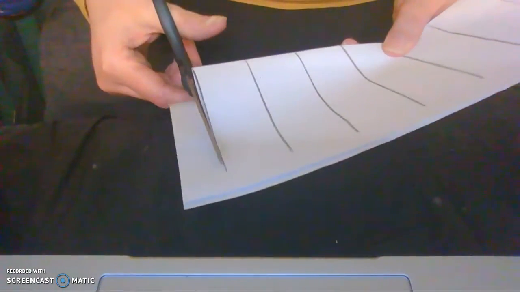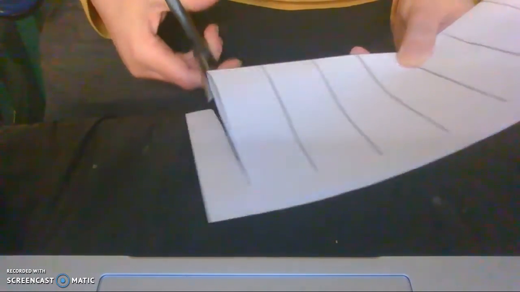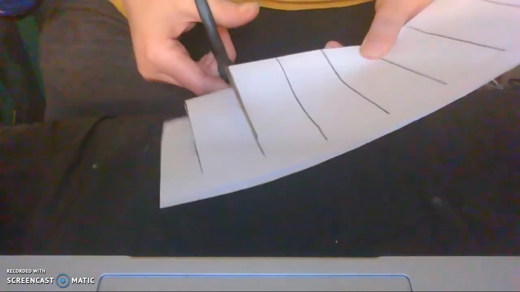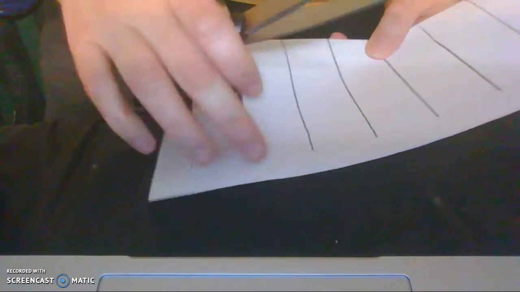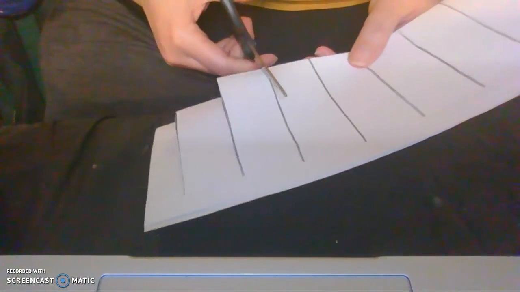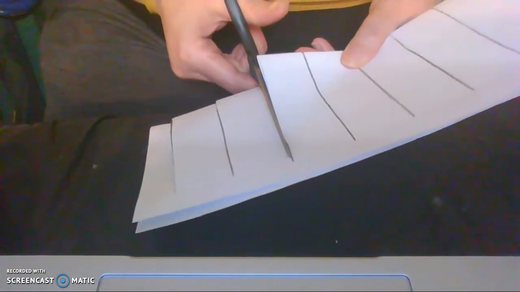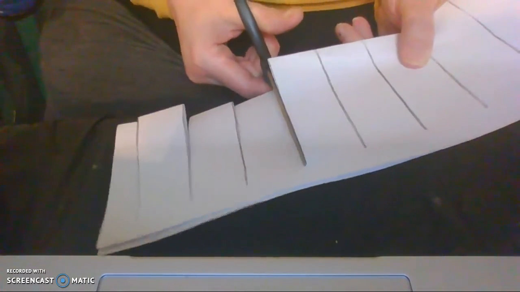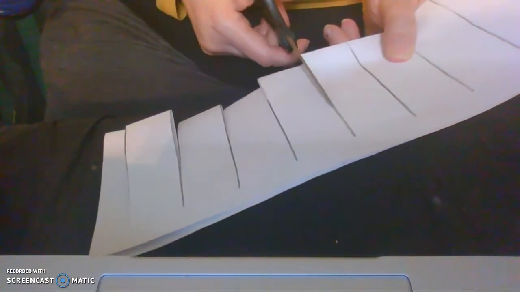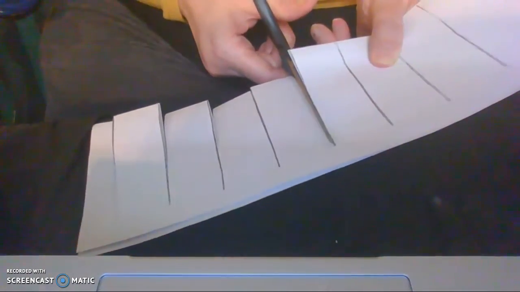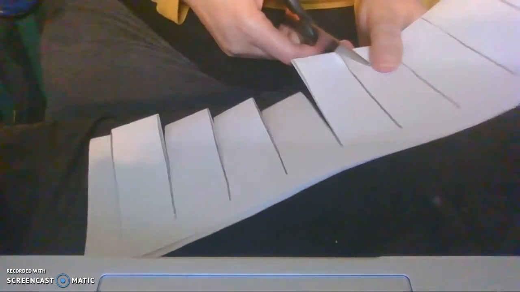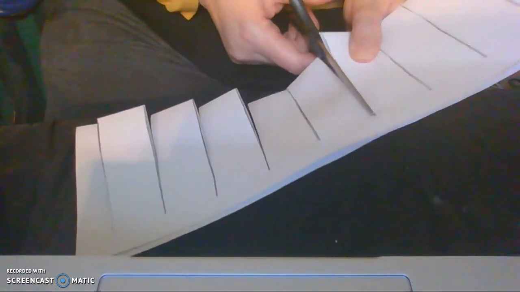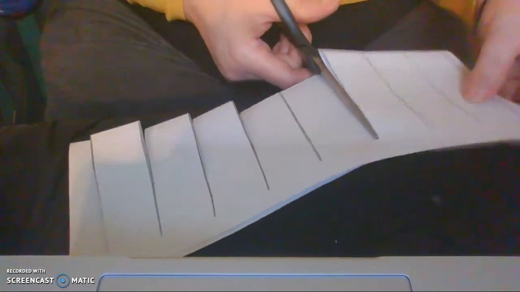And then you're just going to cut on each line and you're going to stop before you get to that end. You're going to stop where the line ends, okay? And if you feel more comfortable leaving more of an edge, like maybe 2 fingers width or 3 fingers width out, you'll just have more of a border. So feel free to do that, okay?